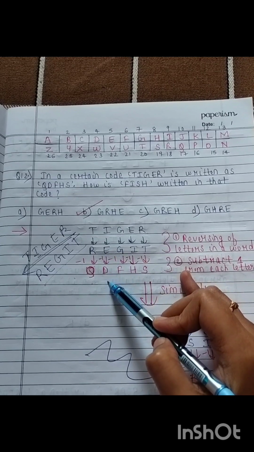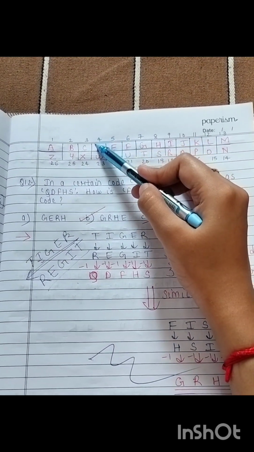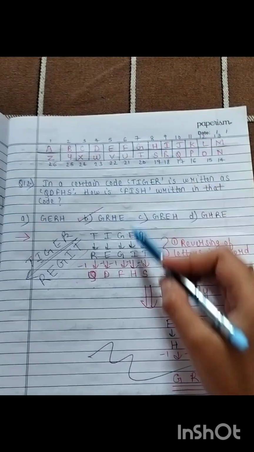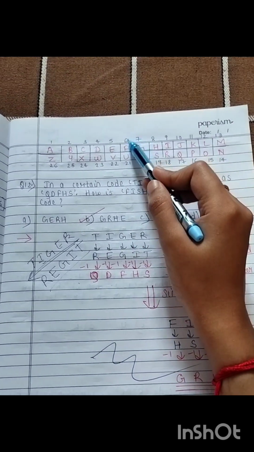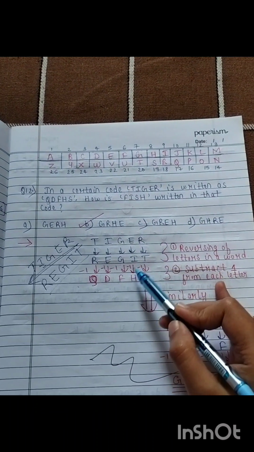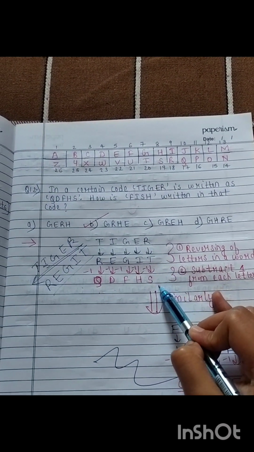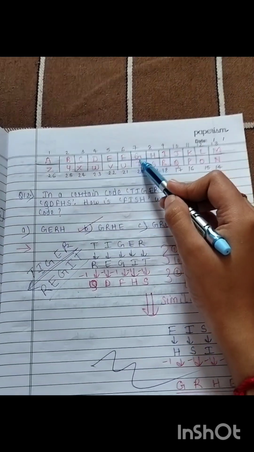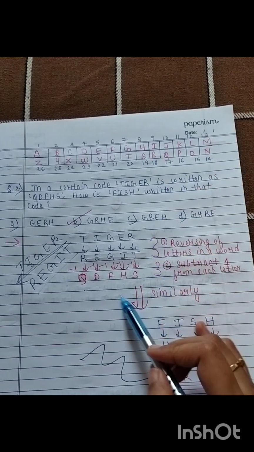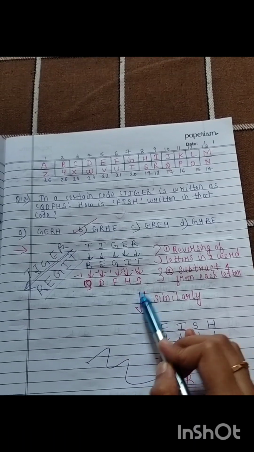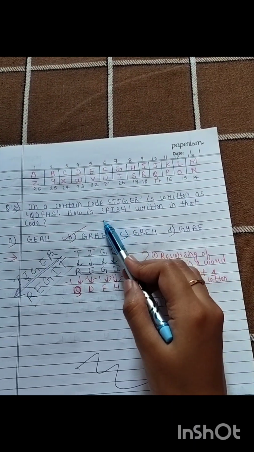E minus 1 will be D. Then G minus 1 will be F. I minus 1 will be H. T minus 1 will be S, correct? So this is the coded part you got. So you got the logic, how they have done. Similarly, you need to do for fish.